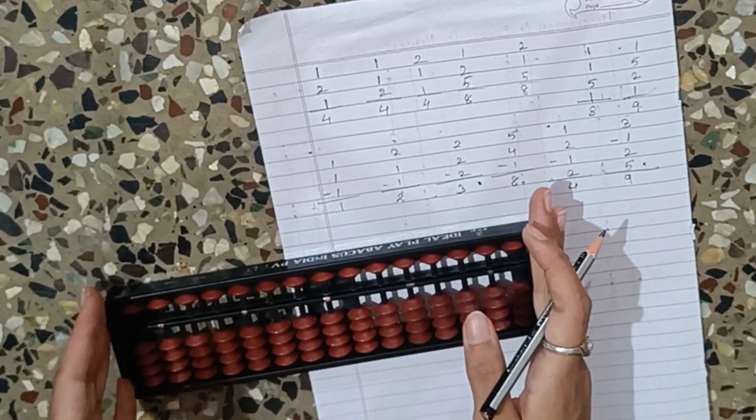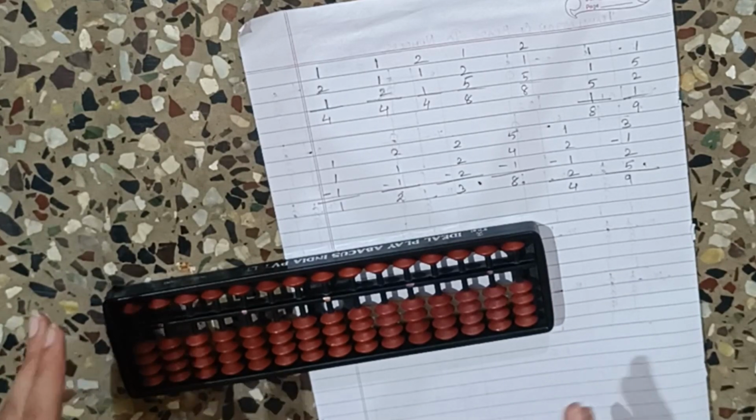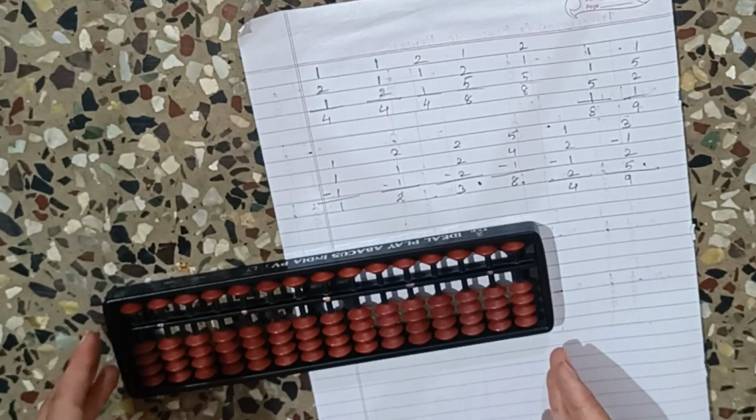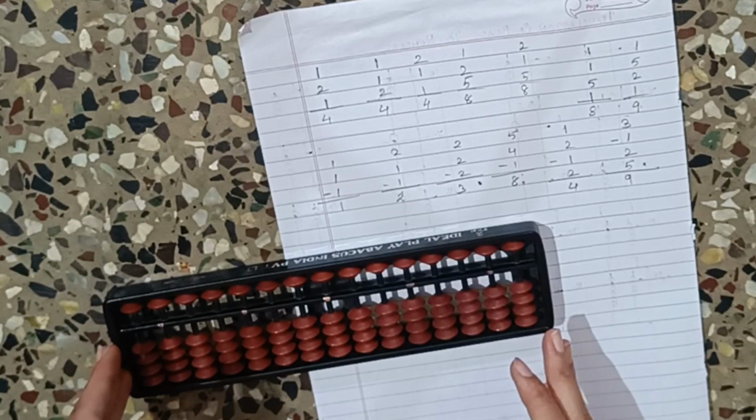So this is all about subtraction. I'll again give you a PDF related to this. Please do try to solve it, and I hope you enjoy it and you're finding it helpful.